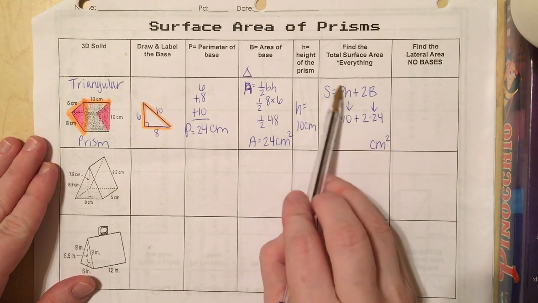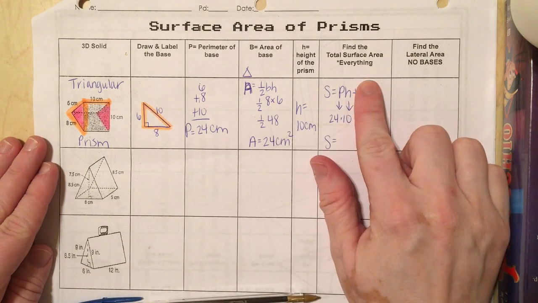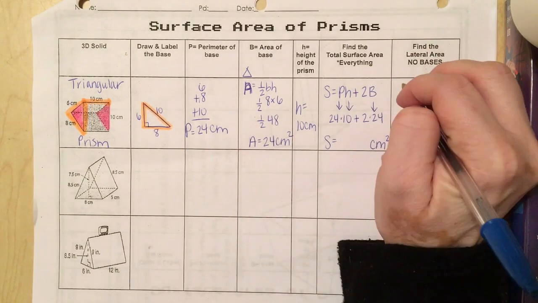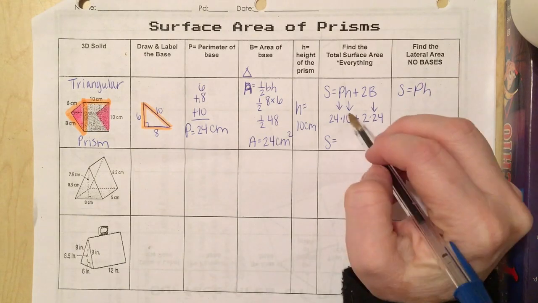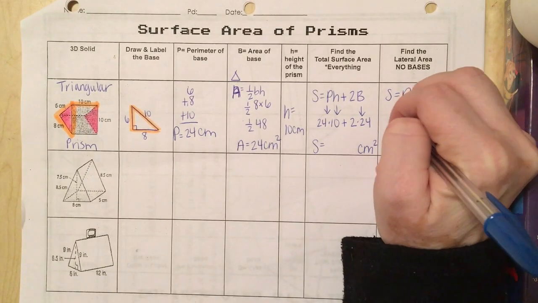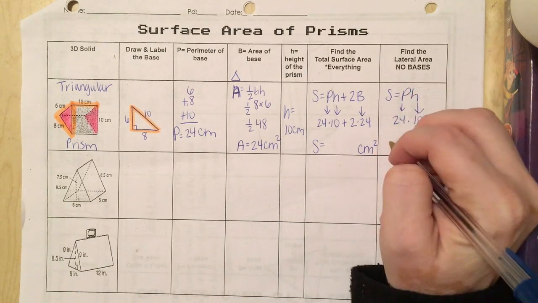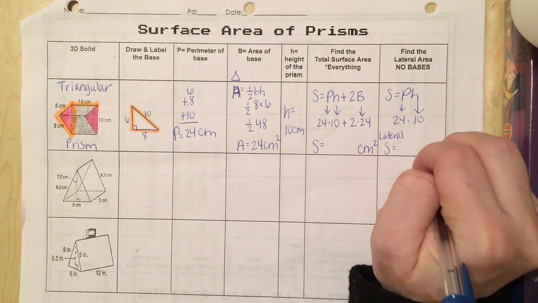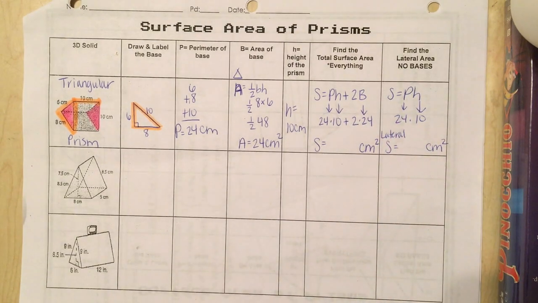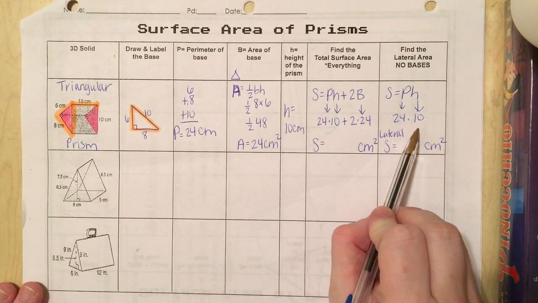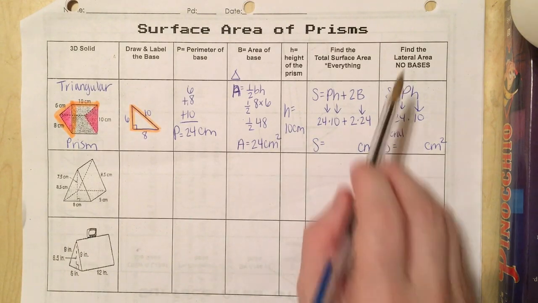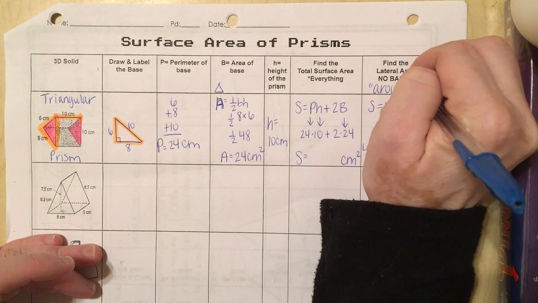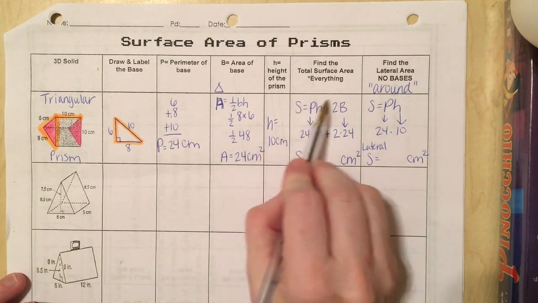If I wanted to find the lateral surface area, remember that just means no bases. So if I were to take this big long formula and just cover up my 2 area of my bases, the only formula I would need would be S equals pH. So whatever you got right here of 24 times 10, that would be your lateral surface area. And it is also still centimeters squared. Remember, lateral goes around the shape. Total means you cover everything.